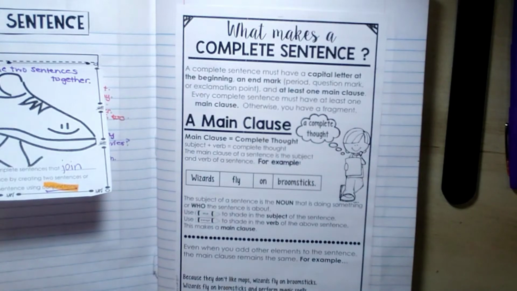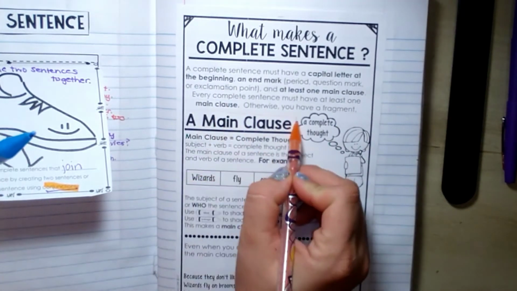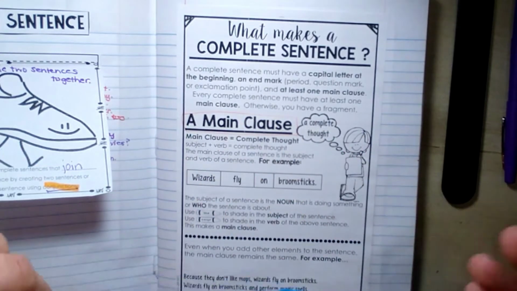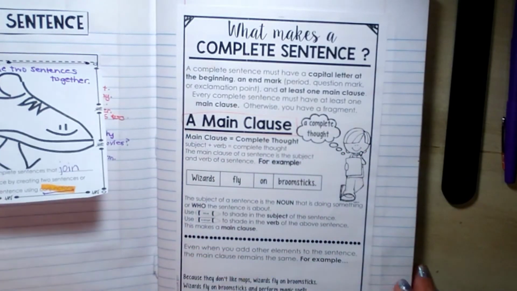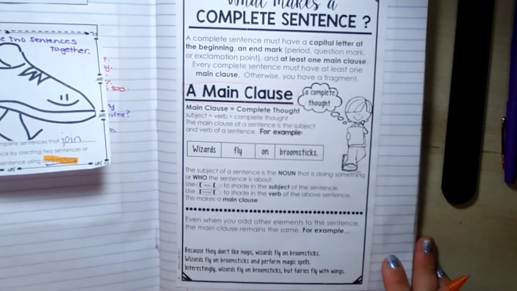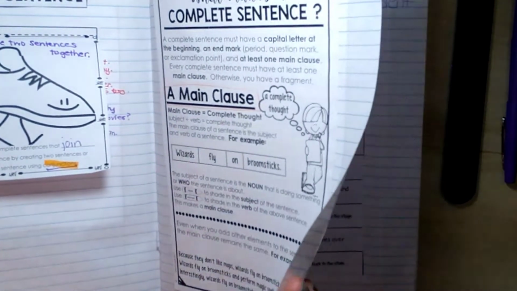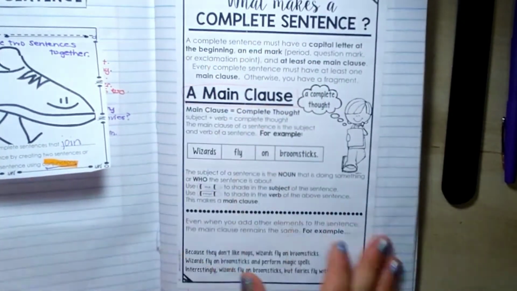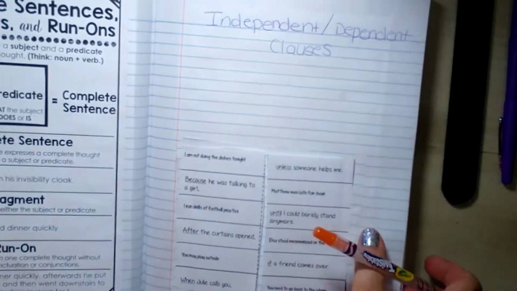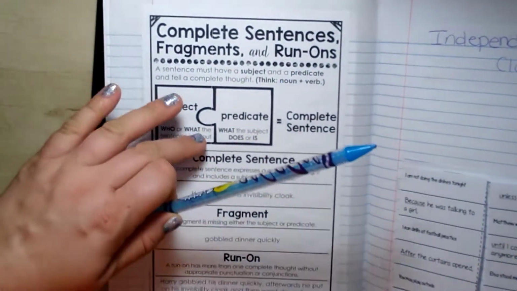All right, last week we talked about what makes a complete sentence using a subject and a predicate. I'm going to go into a little bit more detail on what a main clause is, and that's basically our complete thought, what our sentence is. Okay, so we are going to take this page and glue it in, and we are also going to get this page and glue that in.